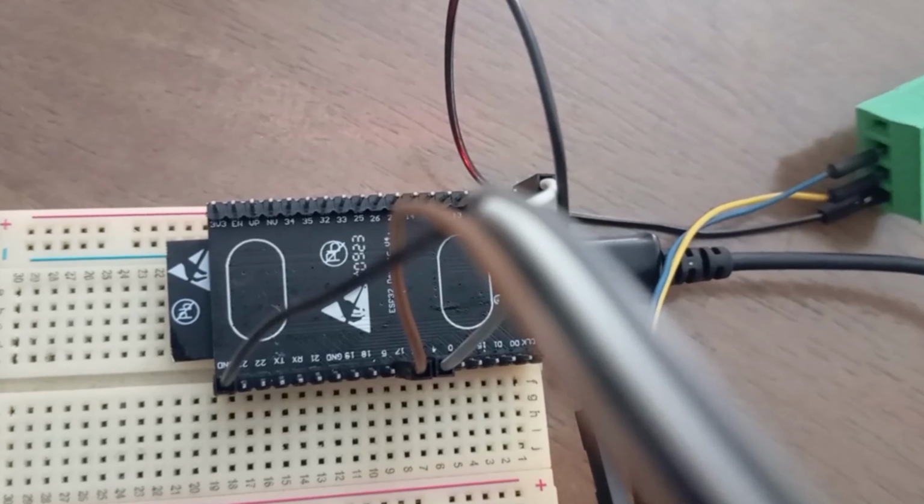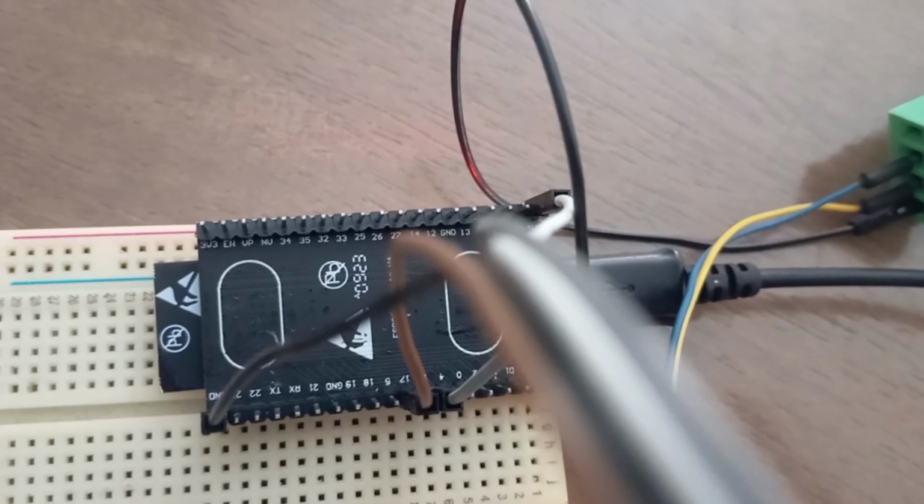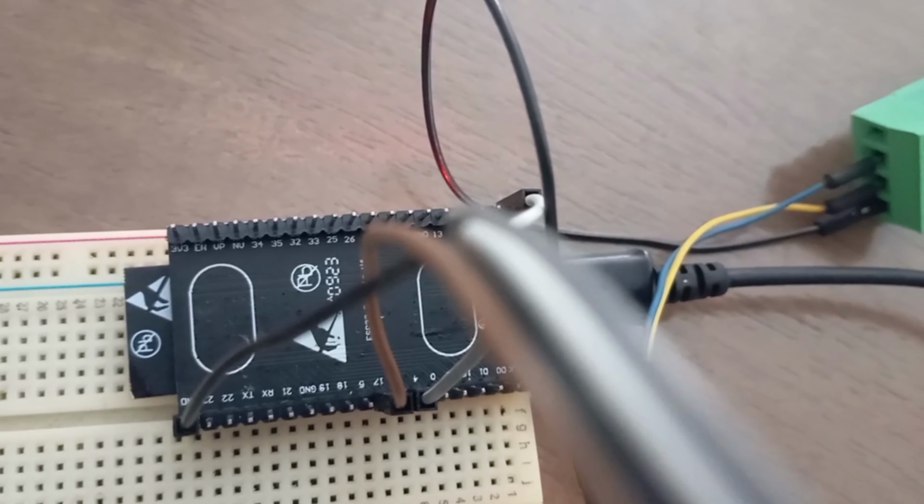Direct connection is much better, using female to female header connections to the ESP32 as well. Make sure it's a rigid connection. Then you're able to pass the data from UART to RS485 and back to UART again.